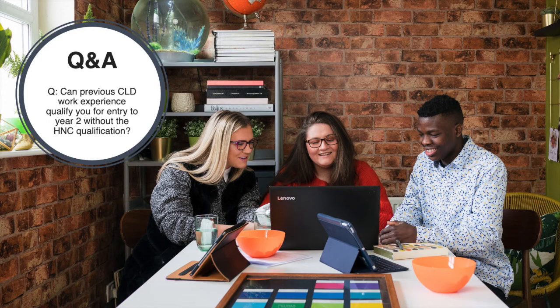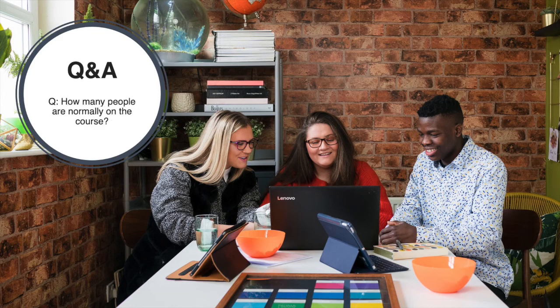Can previous CLD work experience qualify you for entry to second year without the agency qualification? The best people to speak to for anything to do with entry requirements is admissions. Yes, thank you. Anything to do with your grades, your previous qualifications, how to fill in the form, they will give you the best advice rather than us trying to second guess what would be best for your individual situation. So that would be my advice to anyone asking questions about their qualifications and their grades and things like that. Another one, how many people are normally on the course?